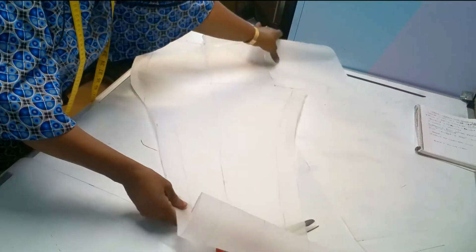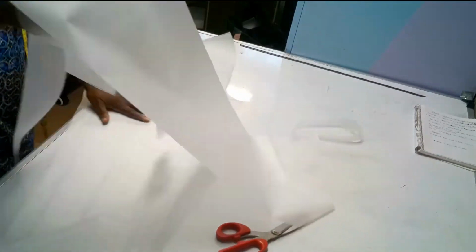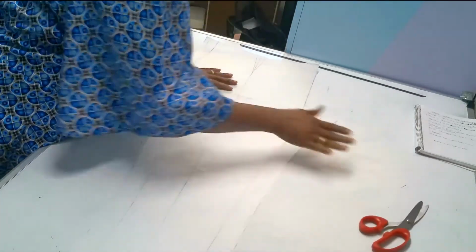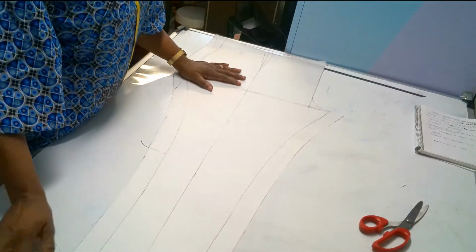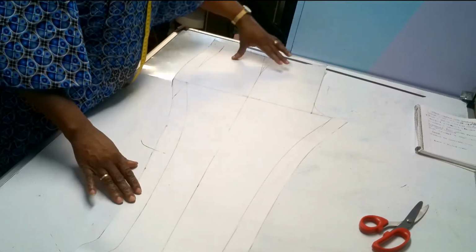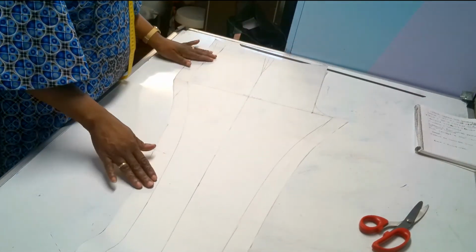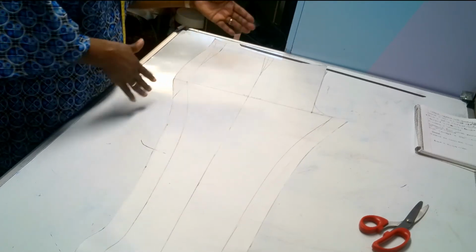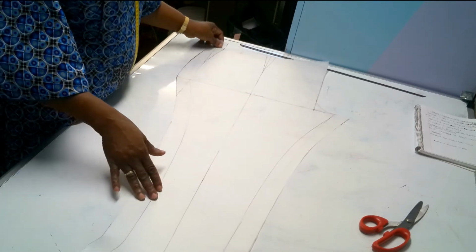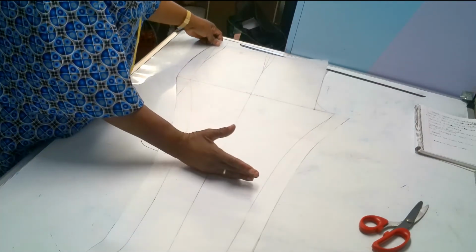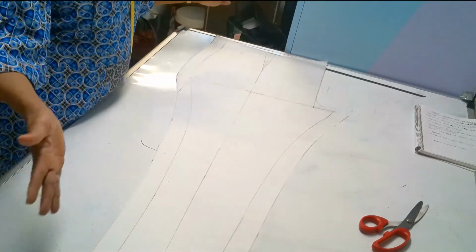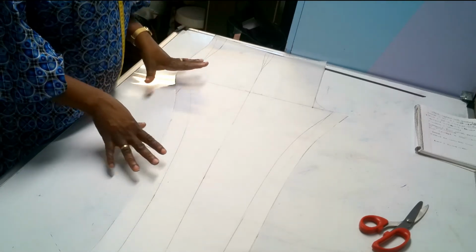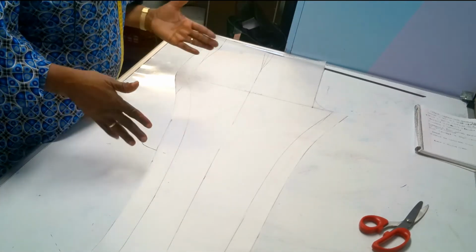Let me just show you what I've done so far. So this is it, folks. We have finished drafting our pattern. As I said, with your cross measurement there, you use your hip measurement to draft your pattern, and you can see the curve very well. Somewhere here is your knee measurement, and then it is done. So folks, let us now use this pattern to create our back pants.